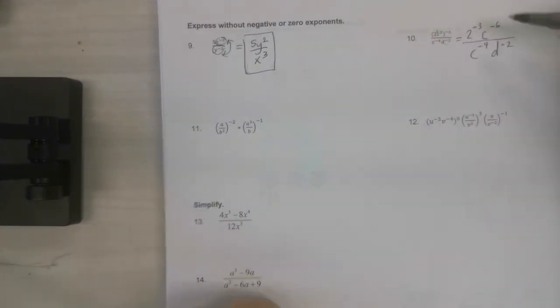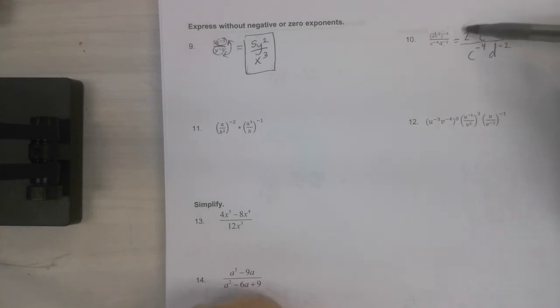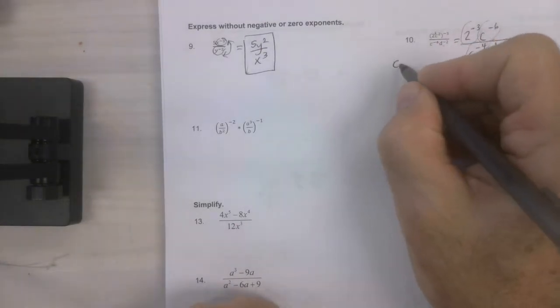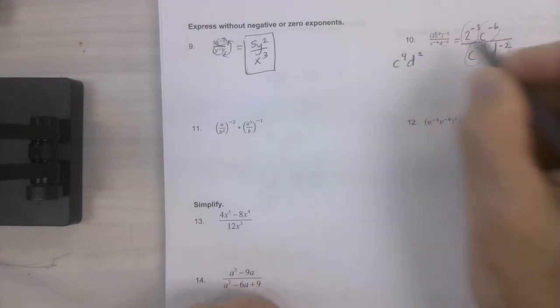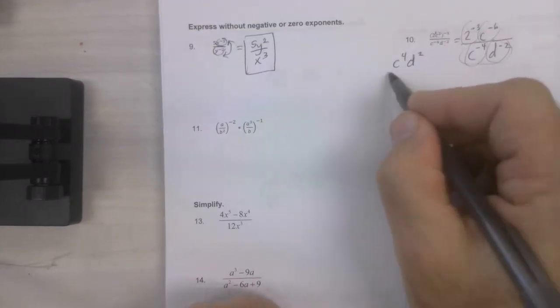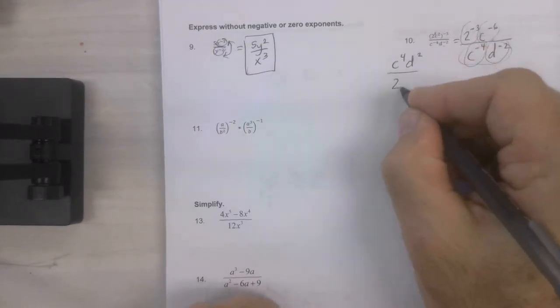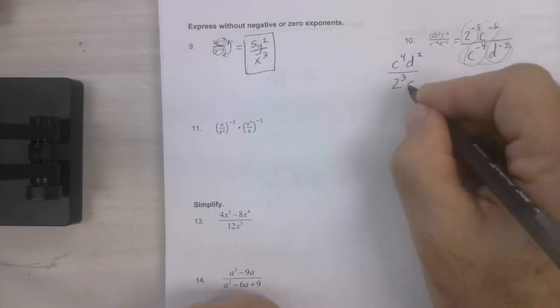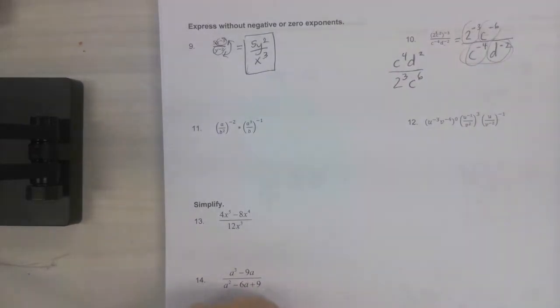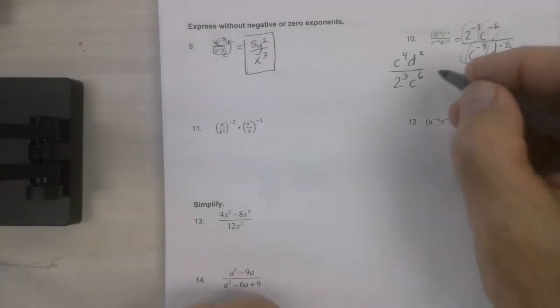Well, what I'm going to do is I'm going to recognize that these are all negative exponents, so everything, this and this and this and this, they all need to go where they ain't. So they all need to flip. So I'm going to write this as c to the 4th d squared. I'm bringing the bottom stuff up, taking the top stuff down, and then after you've honored the negative exponent, the negative goes away.